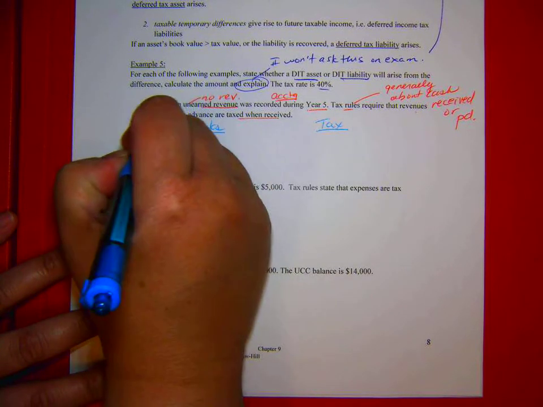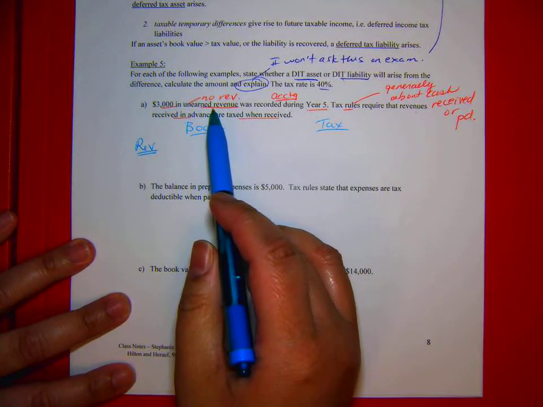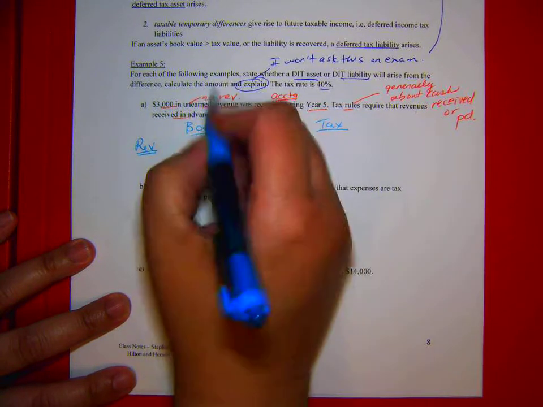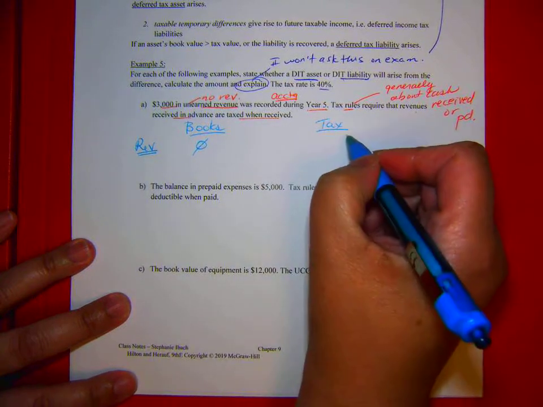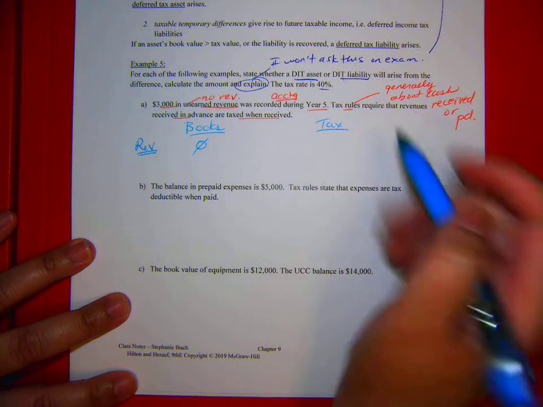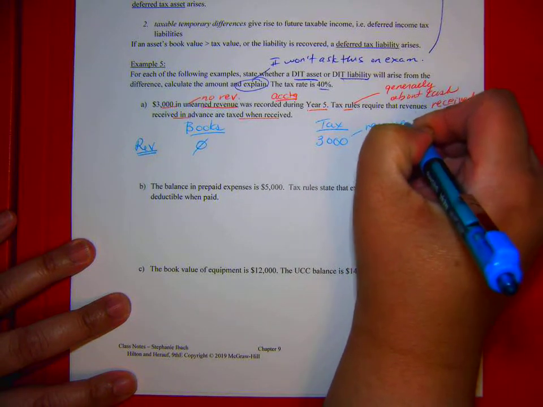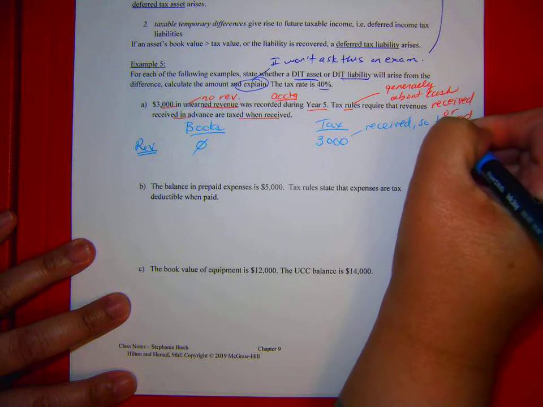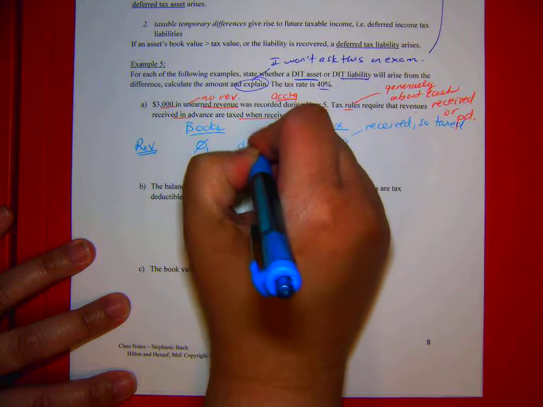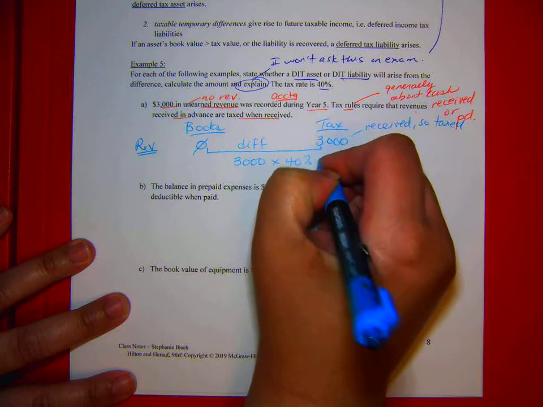But I generally tend to look at the income statement and think about it that way. So, for revenue, how much revenue did we record on our books? Well, it's all in unearned, so we got a bunch of cash that we debited, so we credited unearned, so we didn't record any. For tax purposes, we got a bunch of cash, so it's going to be taxed when it's received. So we've got 3,000. So received, so taxed. The difference is 3,000, and you times it by the tax rate, get 1,200.